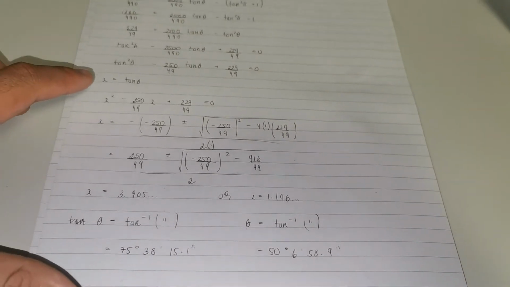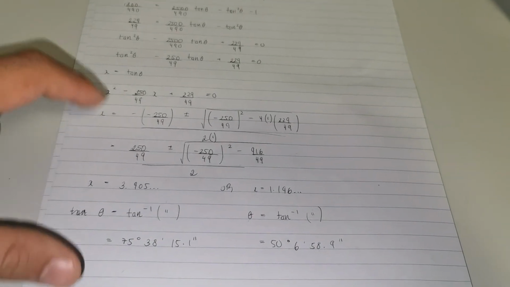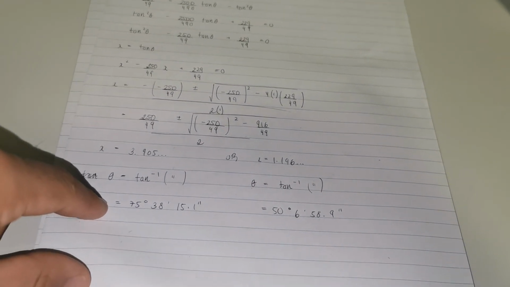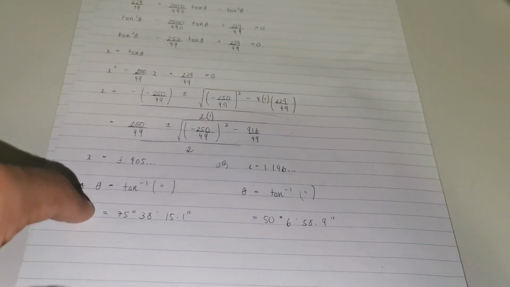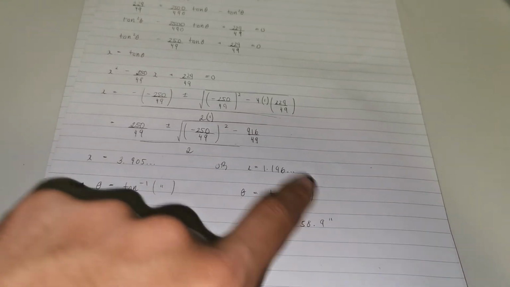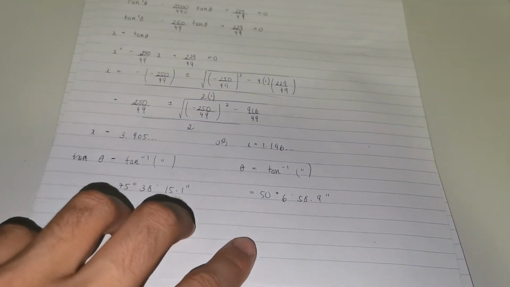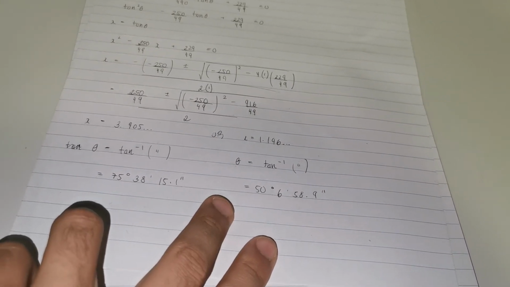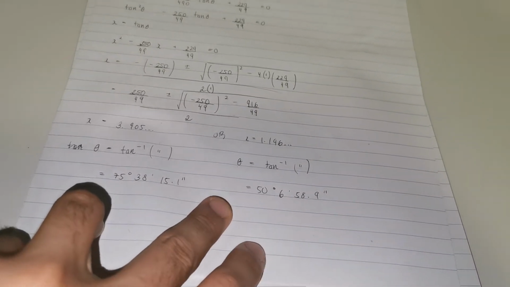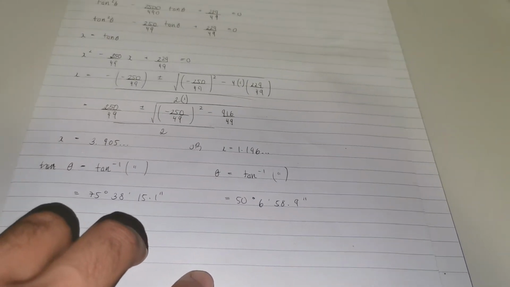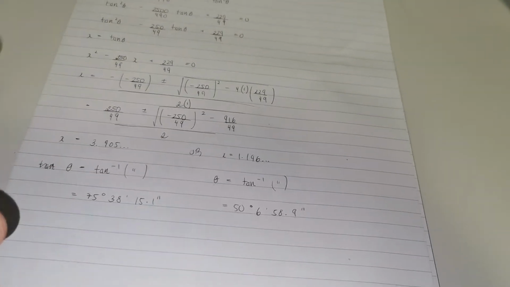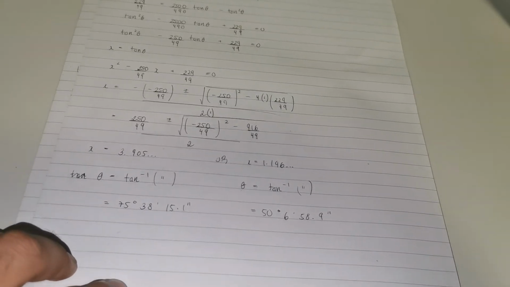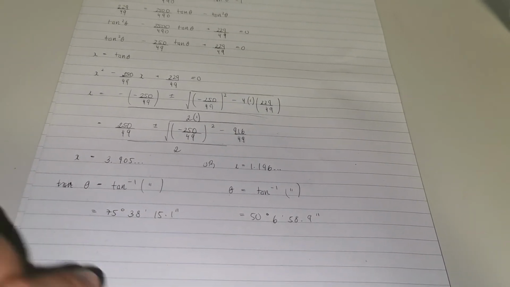Then if we let x equal tan theta again, we can make theta equal arc tan of both of these x values, and then we're left with these two angles, our minimum angle and our maximum angle, which we can then derive the range from.